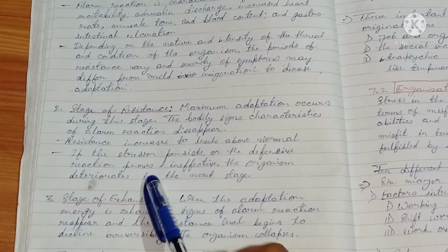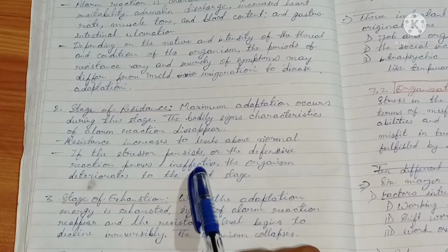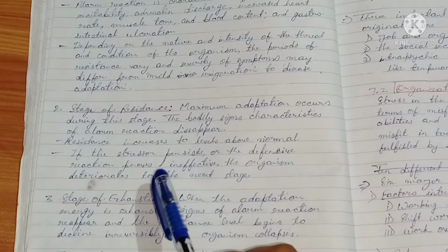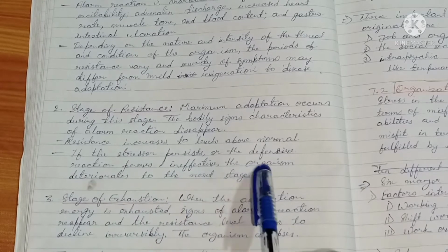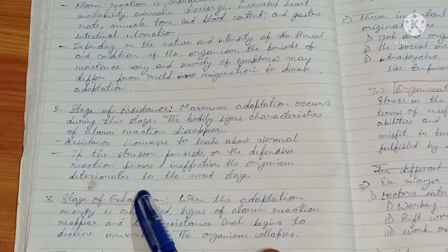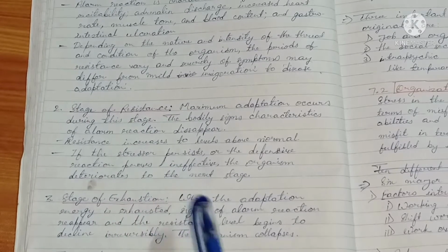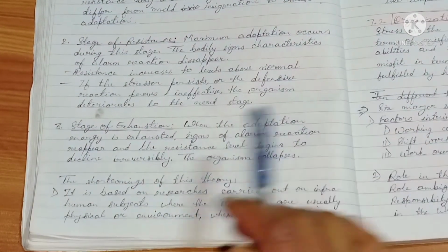So here, if the stressor remains active, then the defensive reaction proves ineffective and the organism deteriorates to the next stage. And what is the next stage? The stage of exhaustion. In the next stage, what happens?